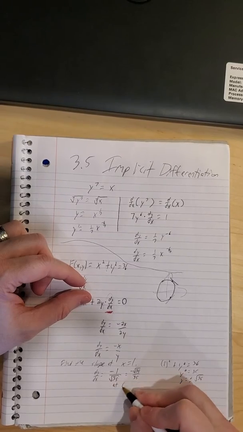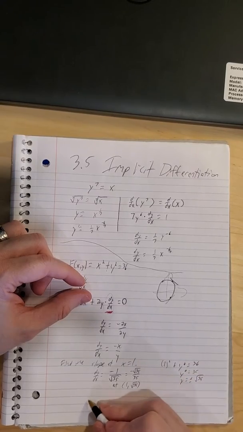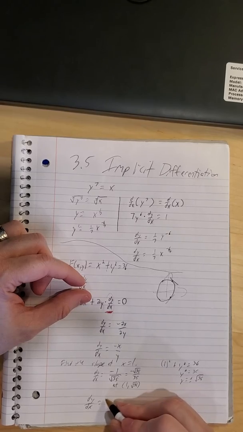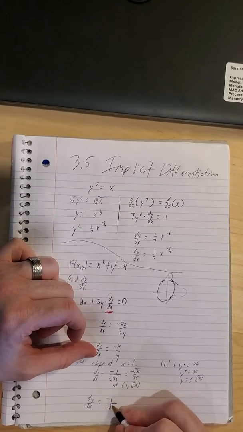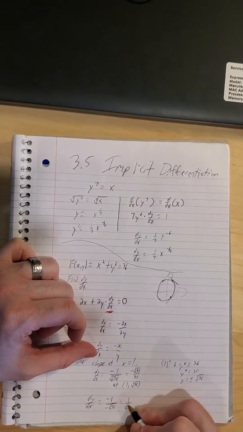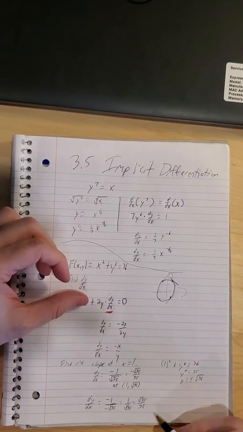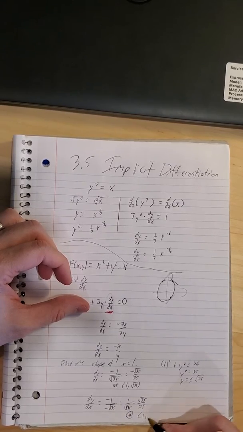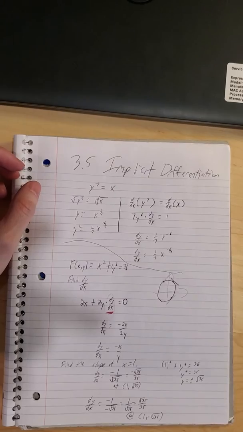So that one is at 1 comma root 35. dy dx at our other ordered pair, opposite of x, so the opposite of 1 over negative root 35, 1 over root 35, or just root 35 over 35. And again, that is at 1 comma negative root 35. So what the slope is depends on where on the graph we're looking.